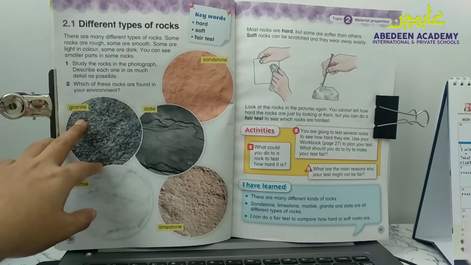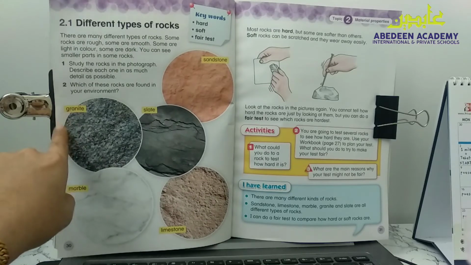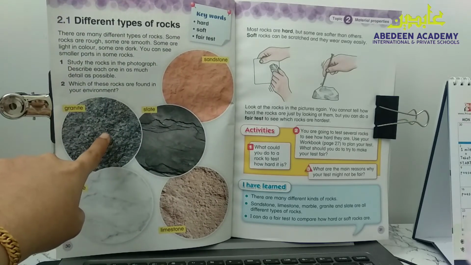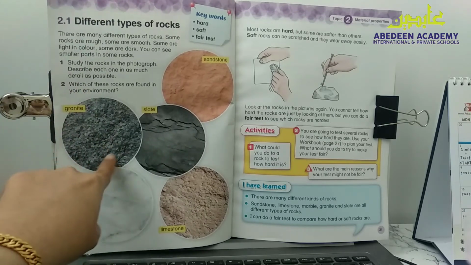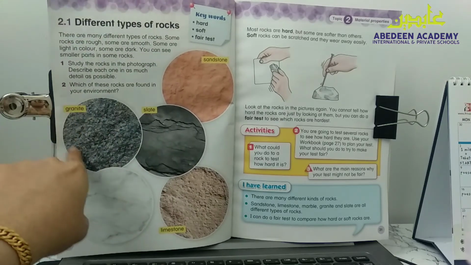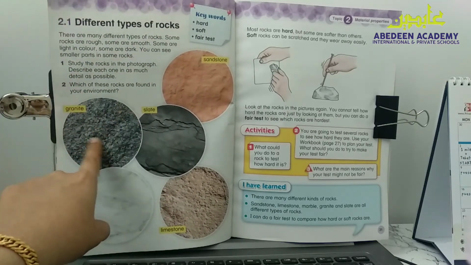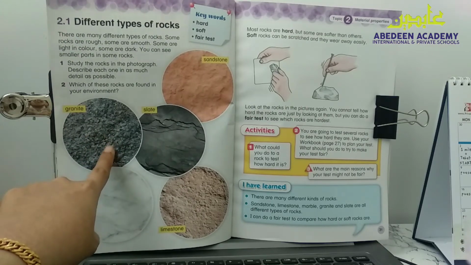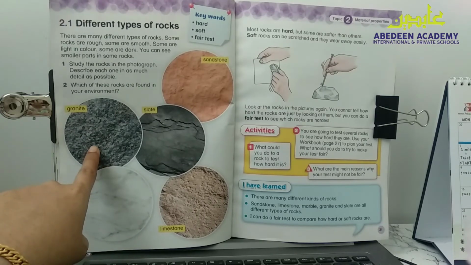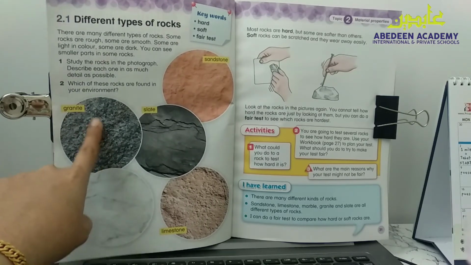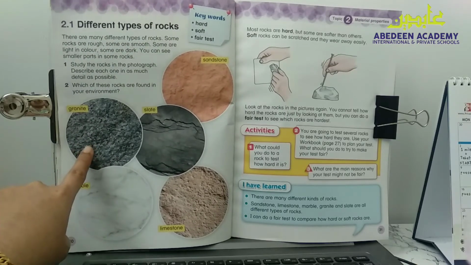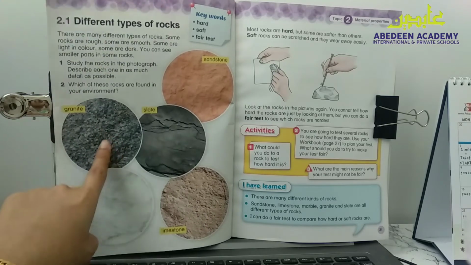Alright, now let's take a look at granite. Okay, granite is like looking at an Oreos and cream mixture. You can see here there's white and black. Okay, white and black. That is granite. That is how you recognize granite. Okay, granite is found in buildings. Remember I told you how do you make a house? Okay, sometimes we use granite to make houses, to make the bricks. Alright, so granite is a very hard rock.